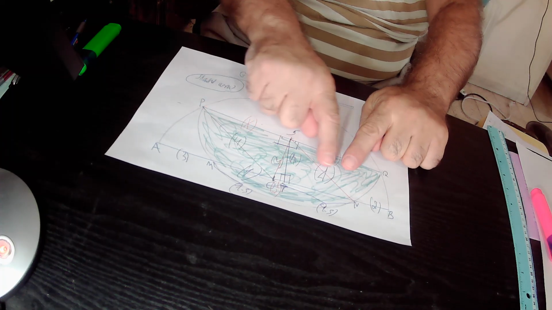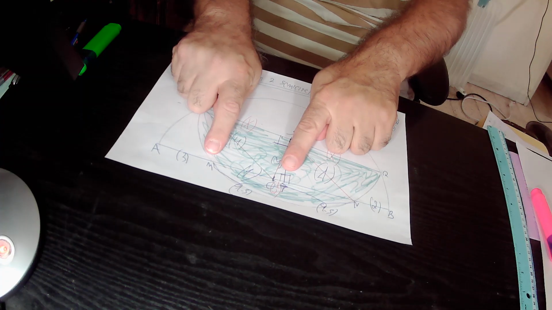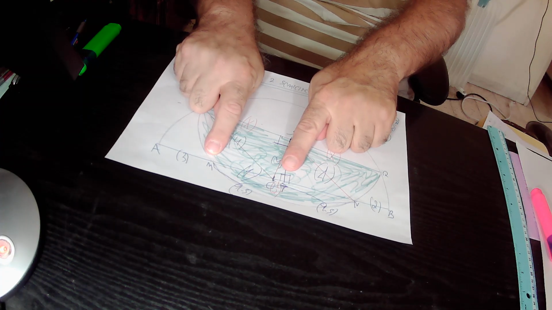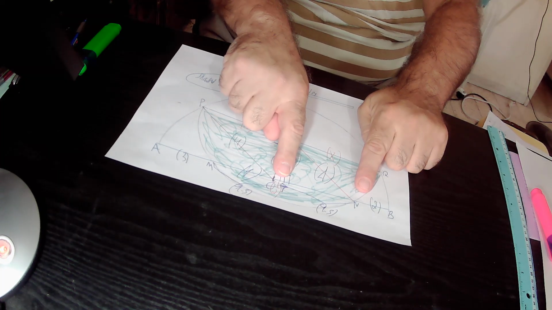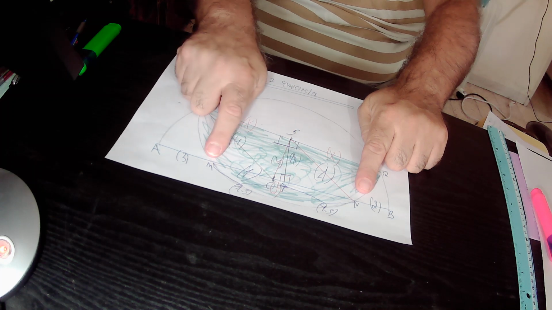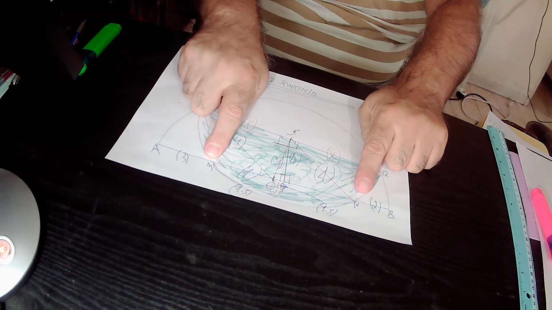If ST bisects chord MN, it means that the first half of chord MN, that is MT, must be equal to the second half of chord MN, and each half must be equal to MN over 2, because MN has been bisected.